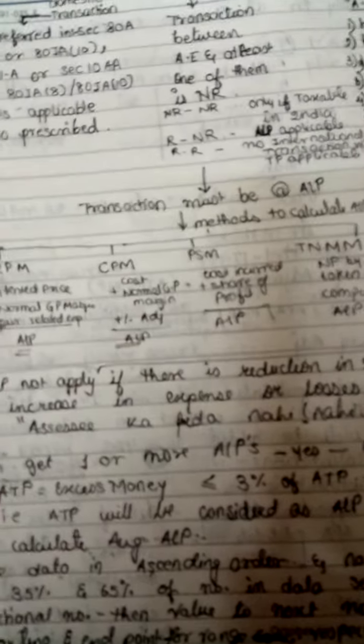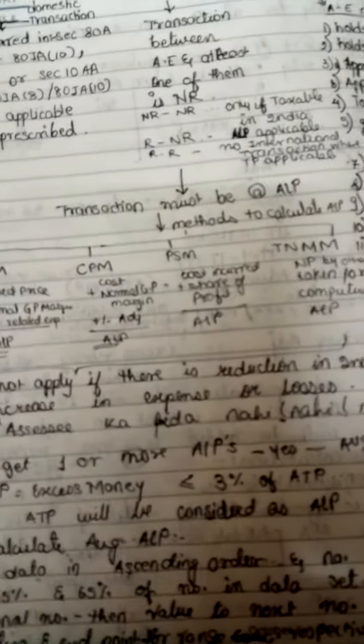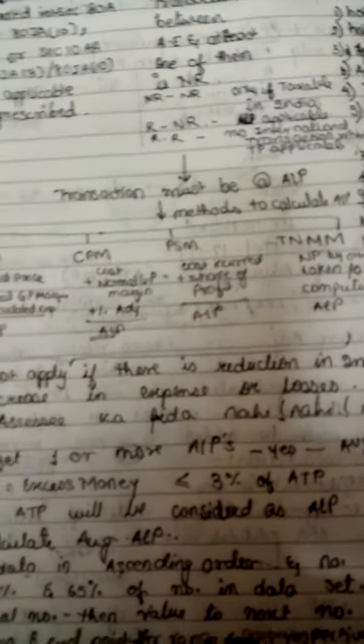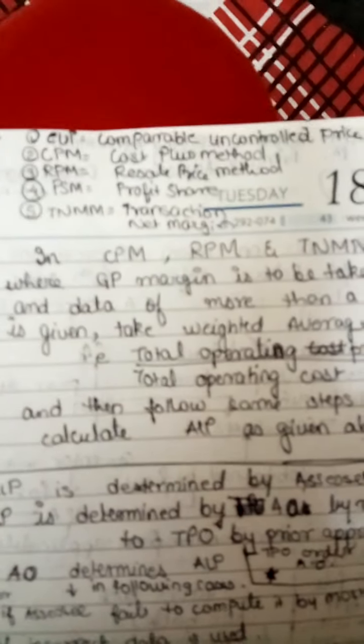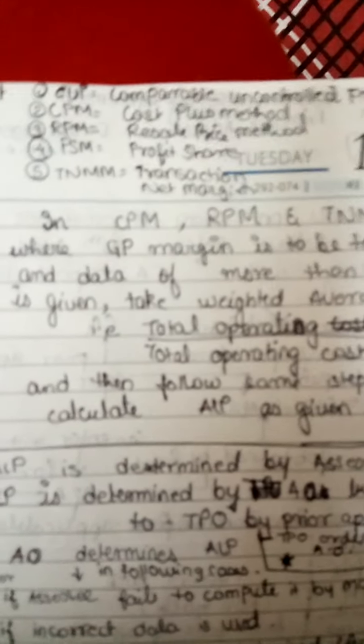Further, the transaction must be at ALP, that is arm's length price. Methods to calculate arm's length price are CUP method, RPM, CPM, PSM and TNMM. So I told you I will tell you the full forms at the same time. CUP is comparable uncontrolled price, CPM is cost plus method, RPM is resale price method, PSM is profit split method and TNMM is transactional net margin method.